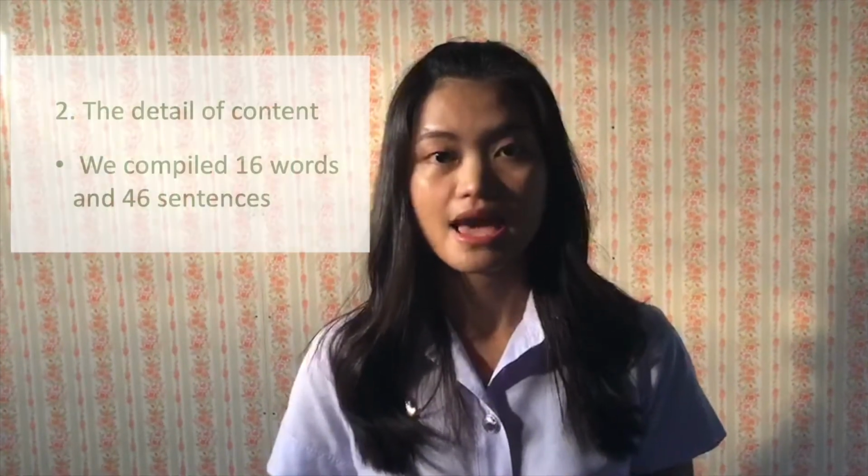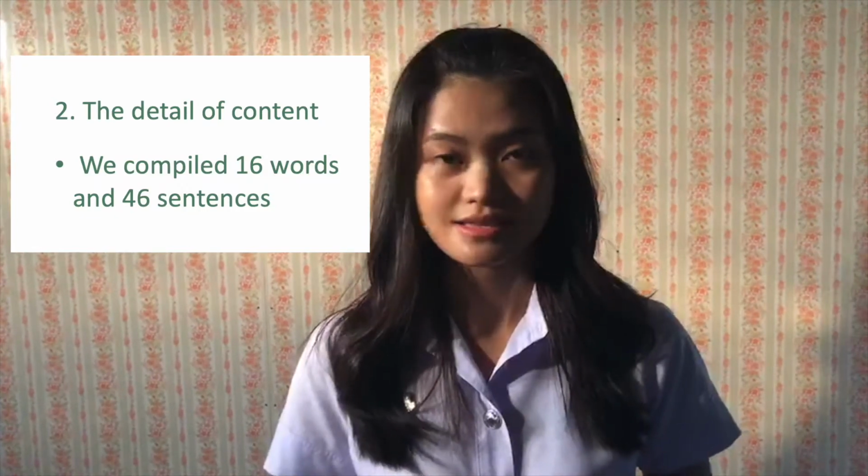The handbook has Thai reading words and meanings to ensure that the drivers will correctly pronounce. This handbook is A5 size because it's suitable to carry and read. We have collected 16 words and 46 sentences.